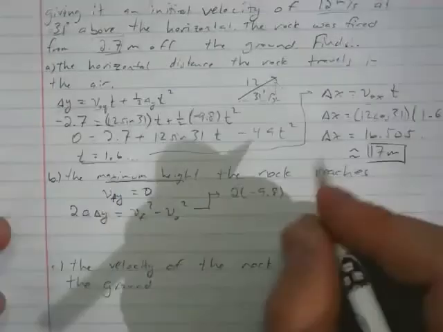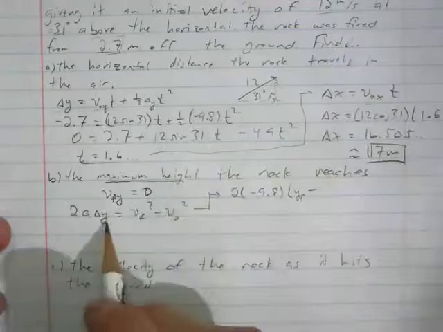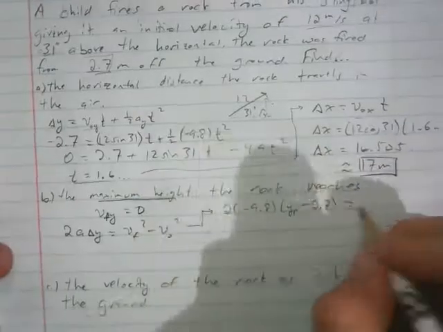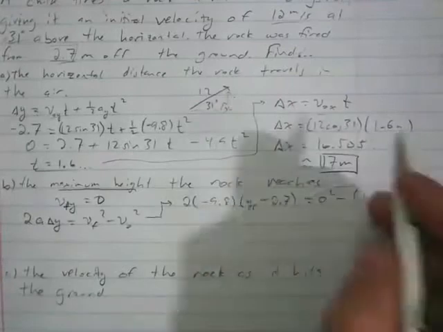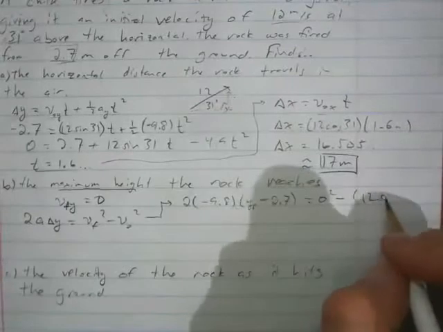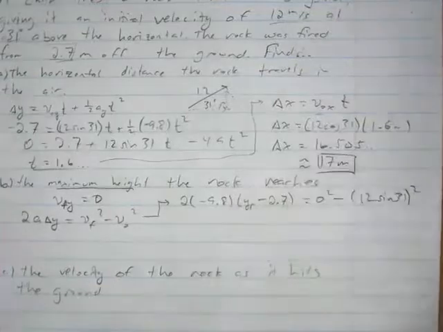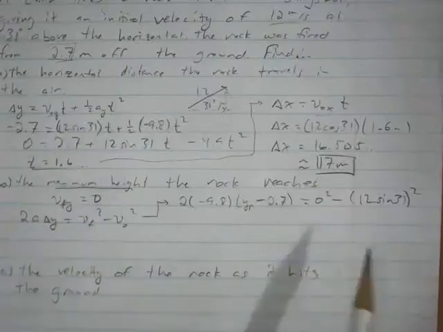So maximum height in this case is going to be y final, and y naught, our initial y, is 2.7. And then in the y direction, the velocity at the max height is 0, and the initial is not just 12. Remember, always plug in components into our kinematic equations. And the y component of the initial velocity is 12 sine 31, just like it was up here.